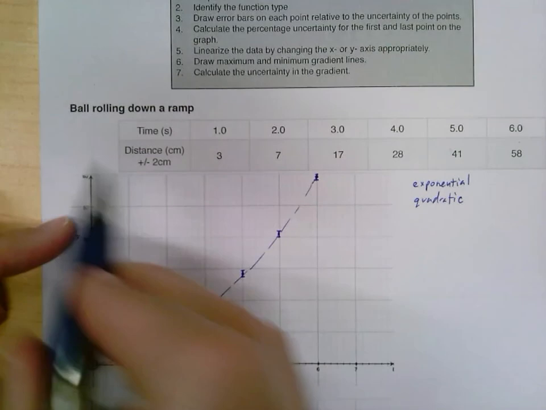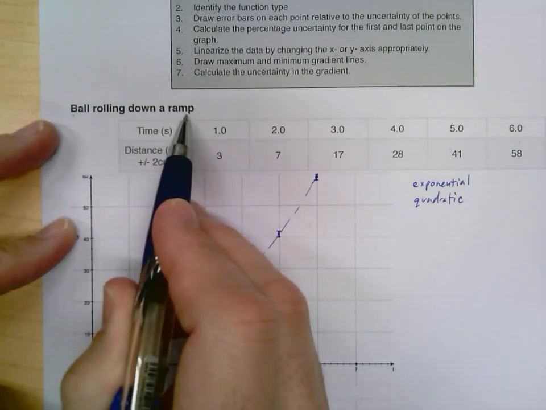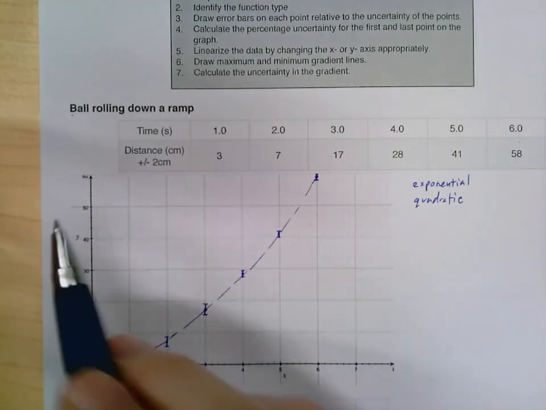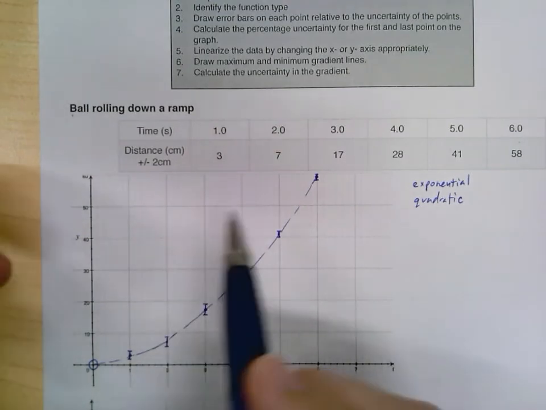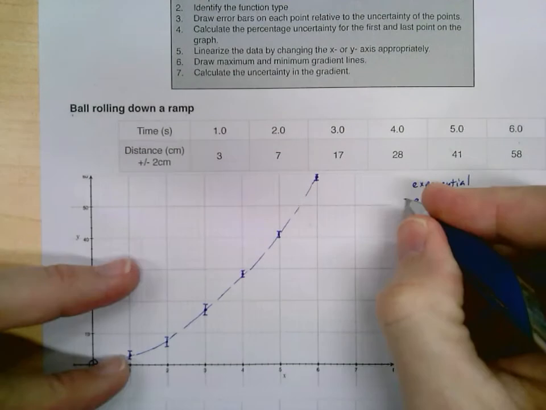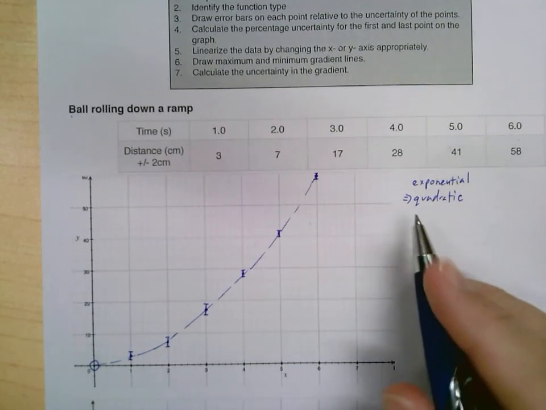Now, honestly, given the situation, a ball rolling down a ramp, that should be governed by kinematics. And we know that in kinematics, the position is related to gravity times time squared. And so it should be a time squared thing. It should be a quadratic relationship. But I'm going to go ahead and work through both of these so that you can see what it would look like if we do something that maybe doesn't quite fit the right way.